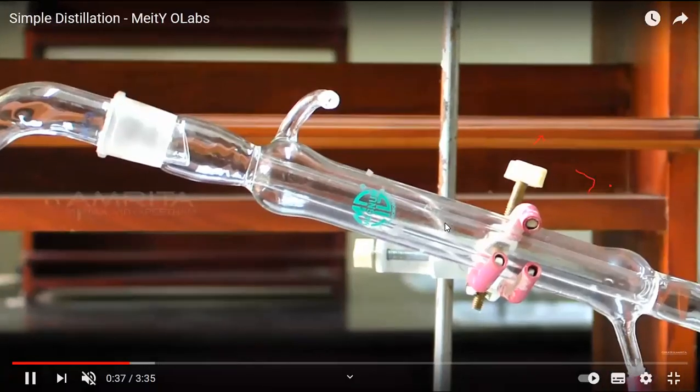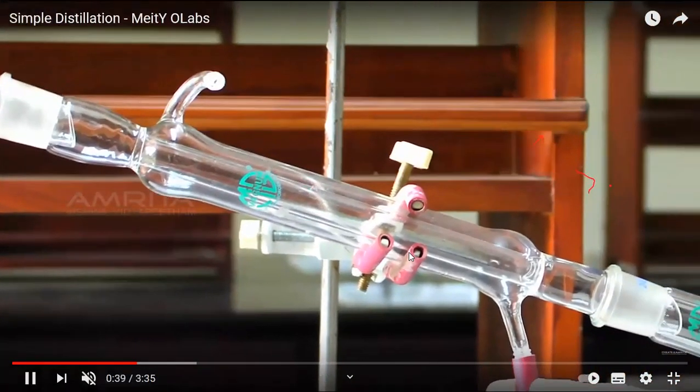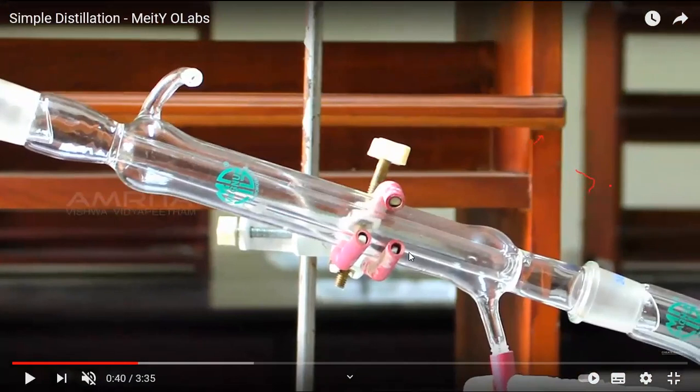What is the difference? The boiling point difference should be greater than 25 degrees Celsius. Less than 25, we cannot use it, because both will evaporate and both will condense. That is why we cannot use it. So the minimum boiling point difference is more than 25. That is what you have to remember.